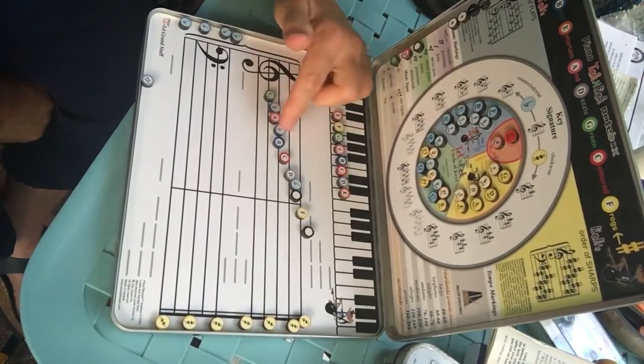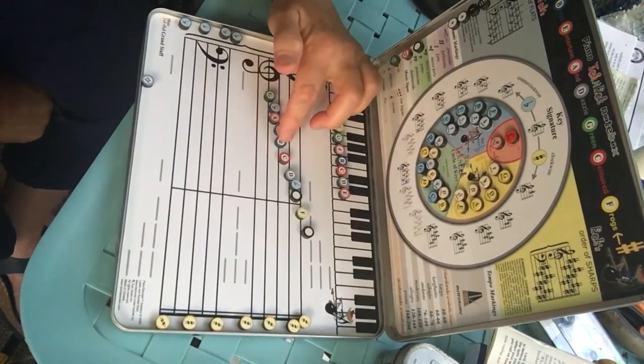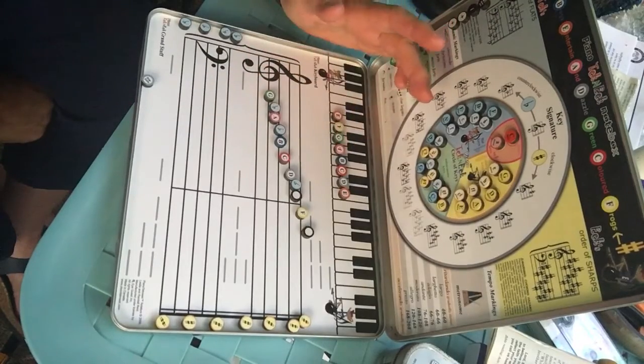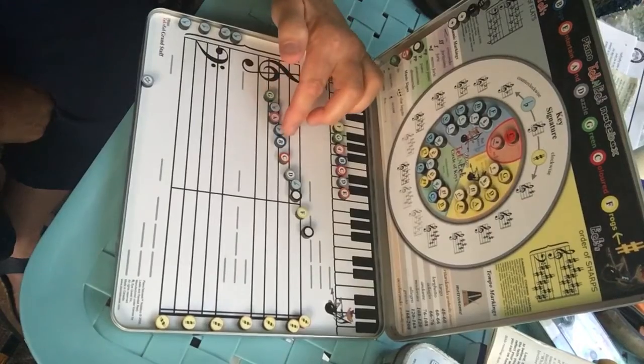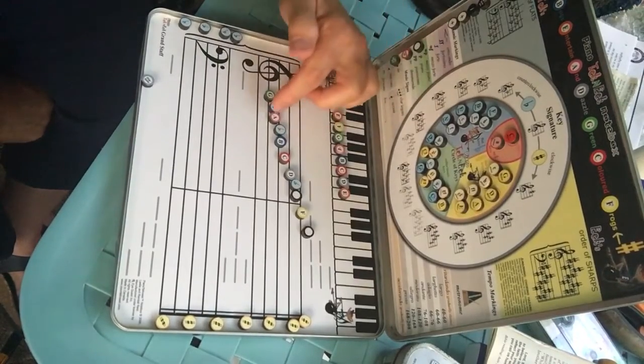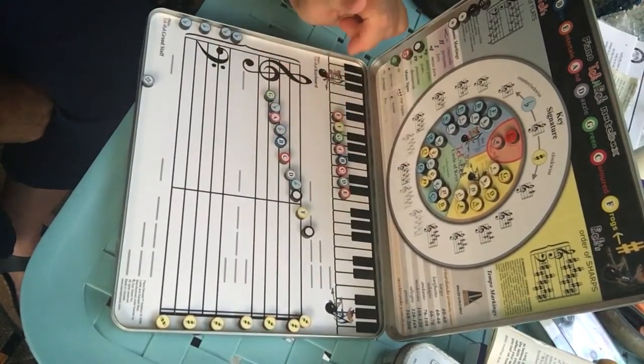B flat because that's normal for a G minor scale. C, D, E flat is normal. F, G, because G is the relative minor of B flat major, so the B flat and E flat are there, and you're going to have that to make it a Phrygian mode instead of G minor.